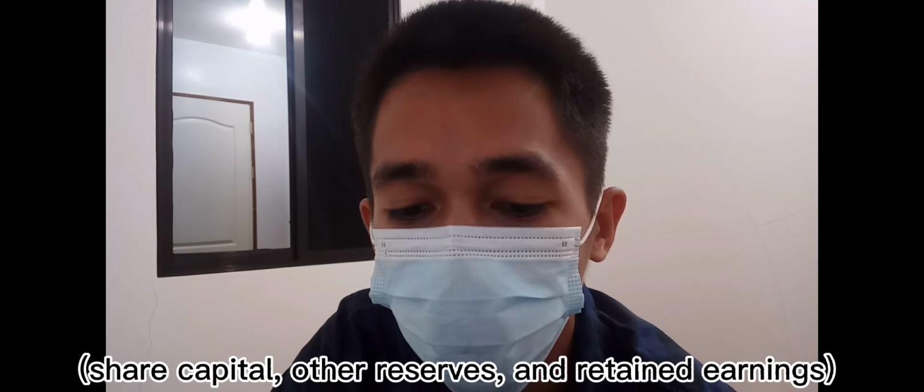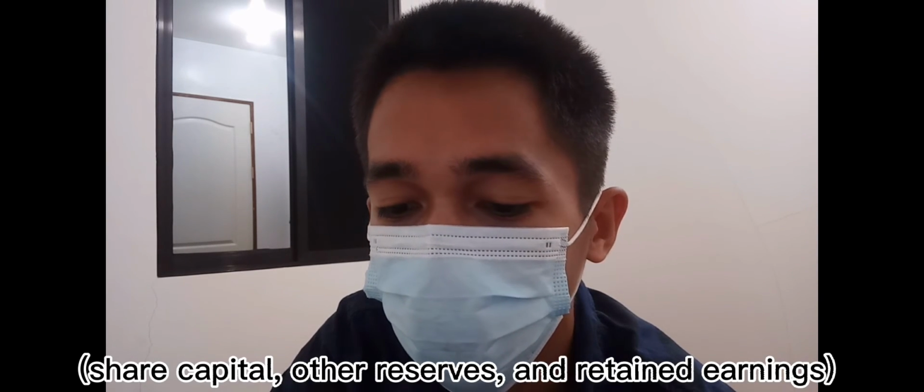The statement reconciles the starting and ending balances of each equity account, including capital stock, additional paid-in capital, retained earnings, and accumulated other comprehensive profits, and contains transactions with shareholders. The statement depicts how the equity composition, share capital, other reserves, and retained earnings have changed over the course of the year.